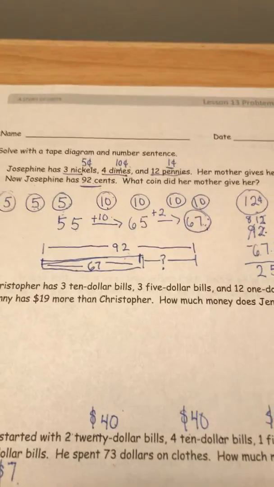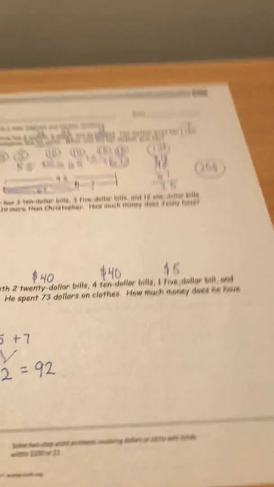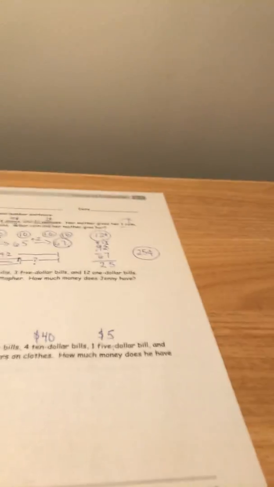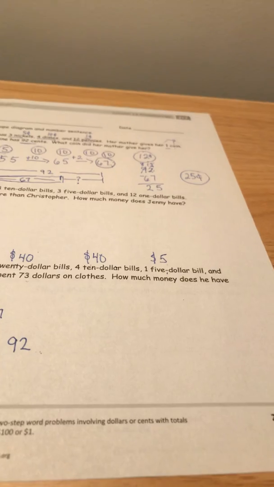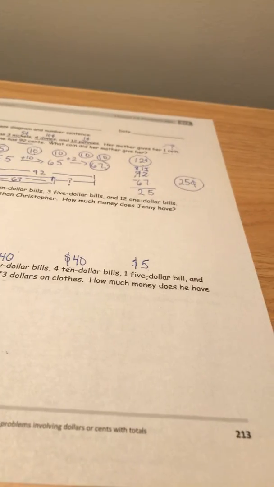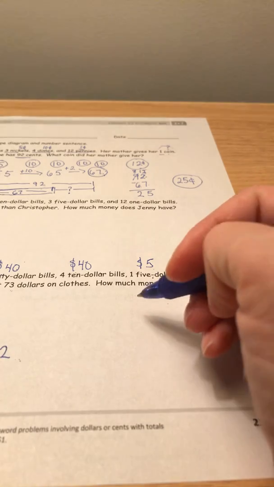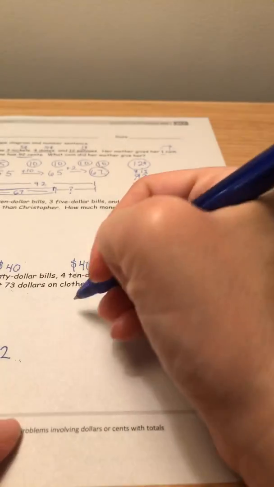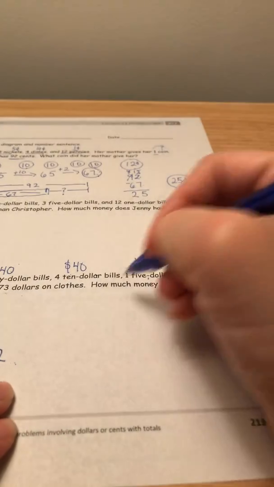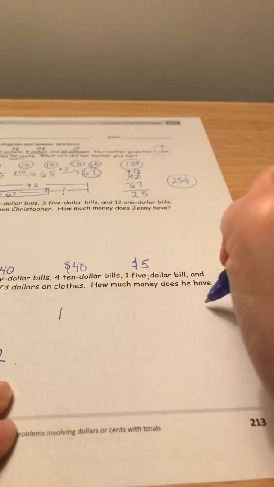So now, because the directions said to make a tape diagram and a number sentence, I'm going to need to draw my tape diagram to follow the directions. So let me set my iPad up here. There we go. Okay, so we're going to make our 92 as our whole.